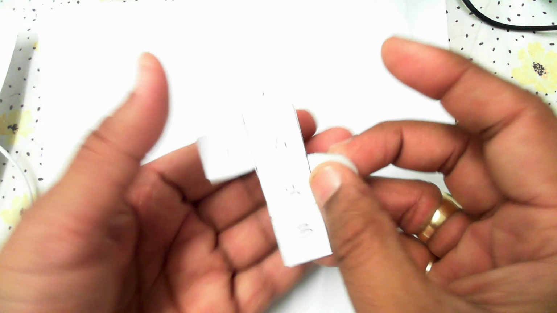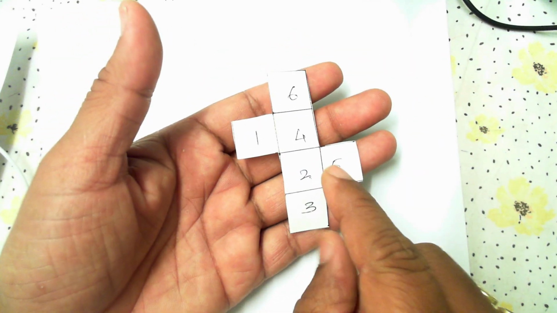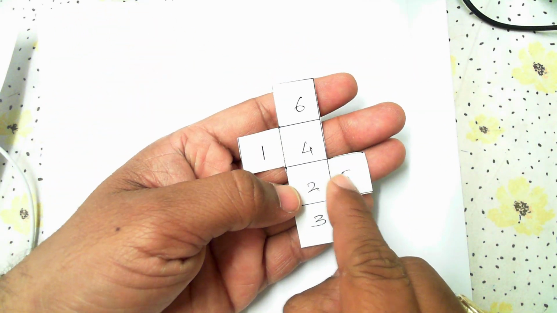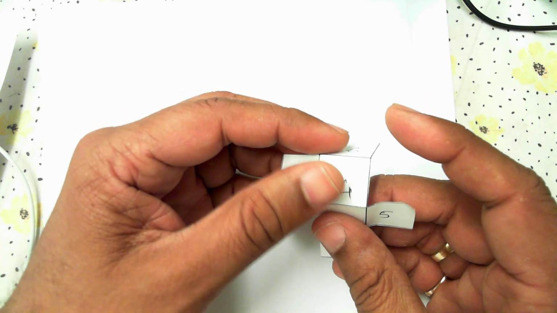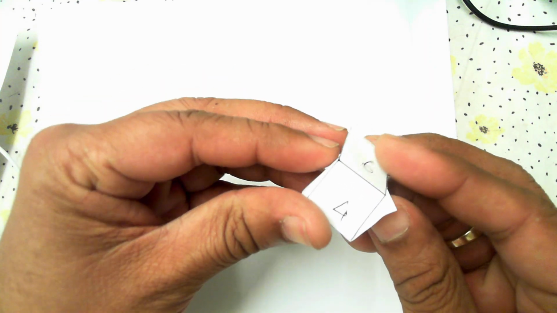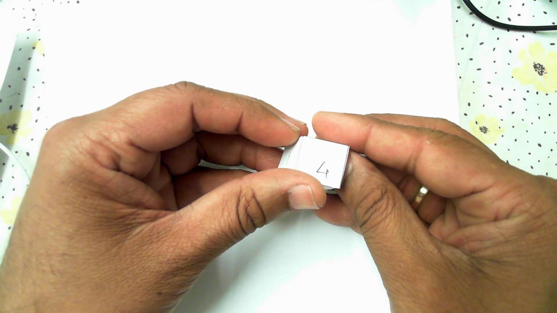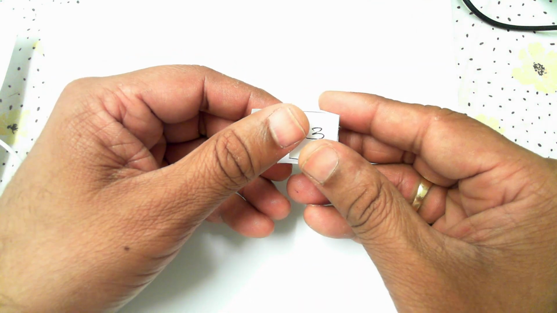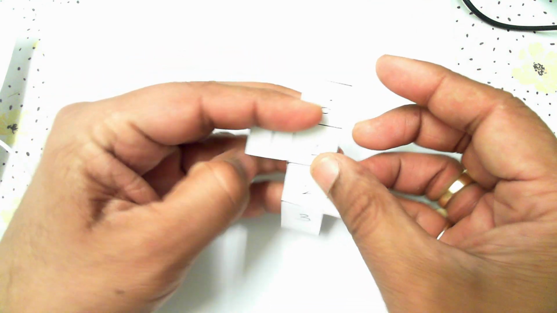Guys, obviously this logic doesn't work if they ask you what number is in front of 5. So you need to practice more and more of this to get better at it. Like I said, there's no formula of algebra or numbers which I can tell you to figure this out. In this case, once again, 3 is in front of 4. We will quickly see now what happens with dice C.